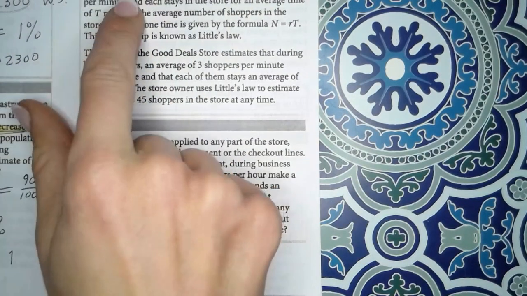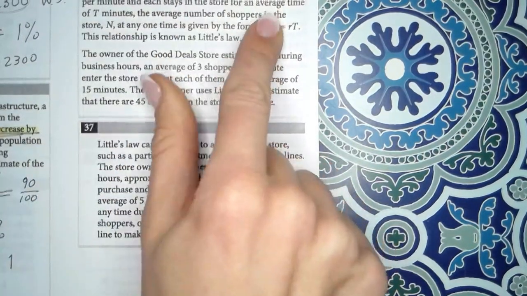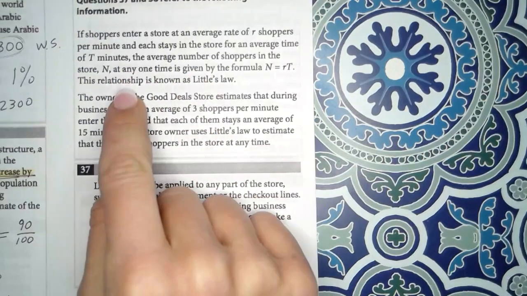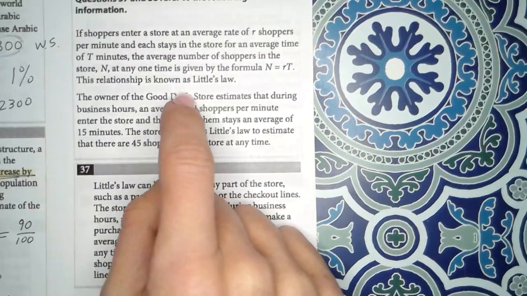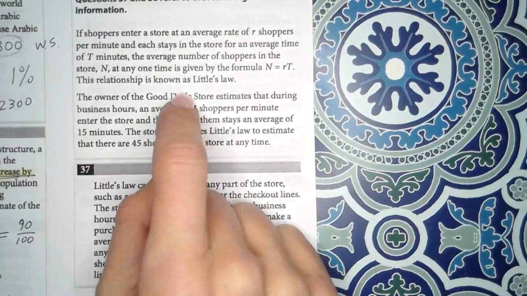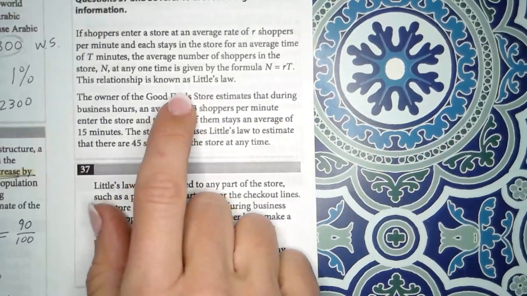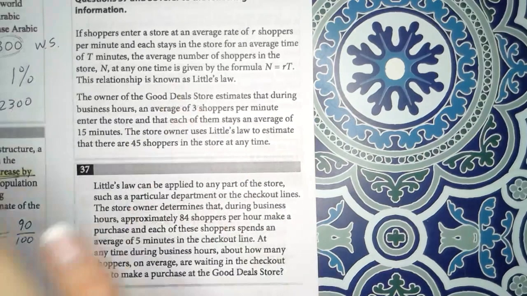Okay. Shoppers enter a store at an average rate of R shoppers per minute, and each stays in the store for an average time of T minutes. The average number of shoppers in the store N at any one time is given by this formula. The relationship is known as Little's law. Okay, sure. You don't even need to know what this is about. You're just plugging stuff in. Just let it be. Do not overanalyze it. They give you these formulas and you're like, what the heck are they even babbling about? Don't worry. Just follow the formula and plug stuff in.